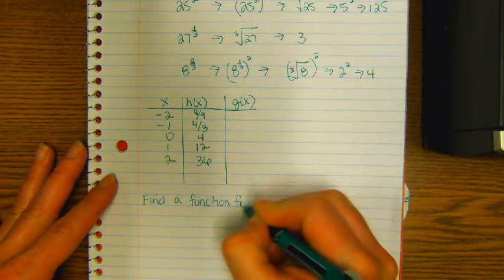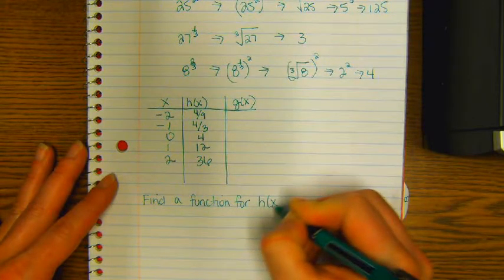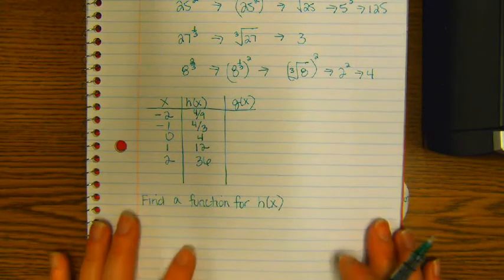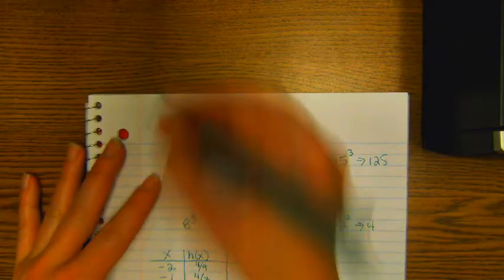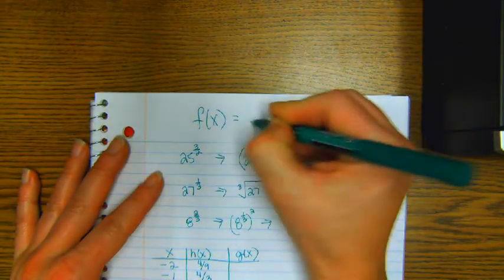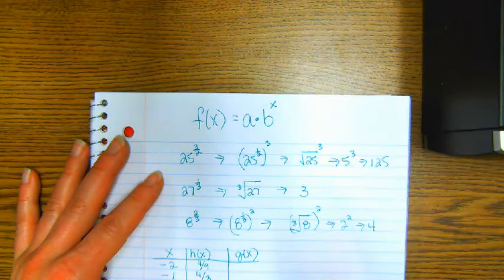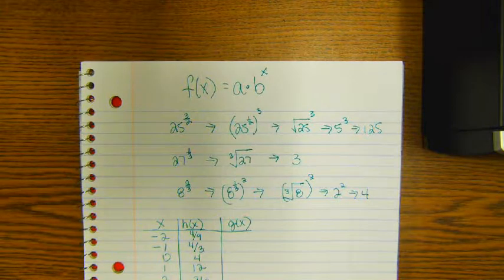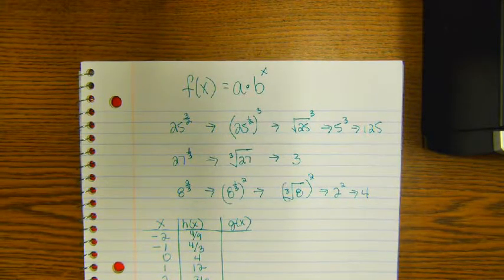Let's find a function for h of x. All right, so here's the deal. Remember, in general, I'll write it really big at the top of the page, we have a times b to the x. Do you remember what a was? It is a number, but what would be specific? Initial value. Or it's the value of the y-intercept when x equals what?